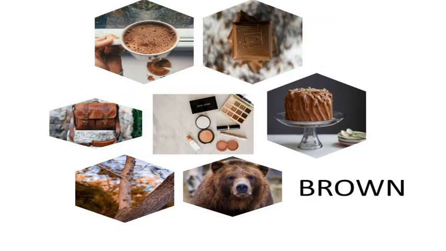Brown. Brown as in coffee. Brown as in chocolate. Brown as in chocolate cake. Bark of the trees. The bag, leather bag, and the makeup kit.